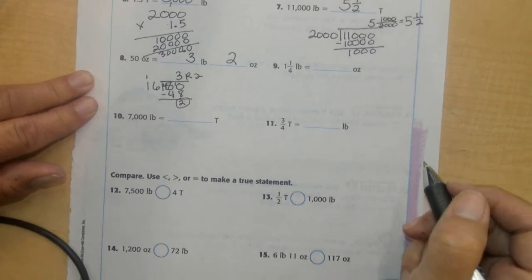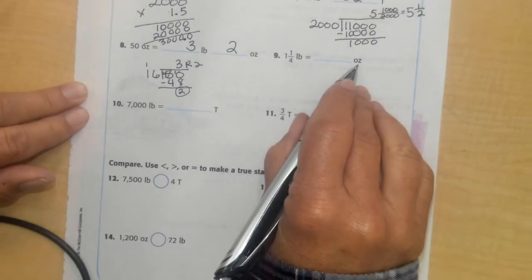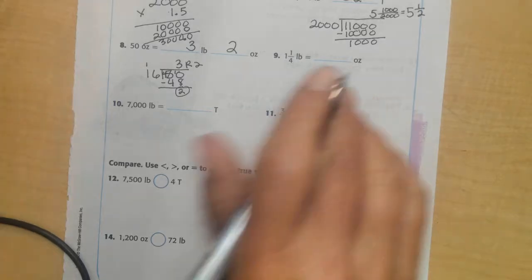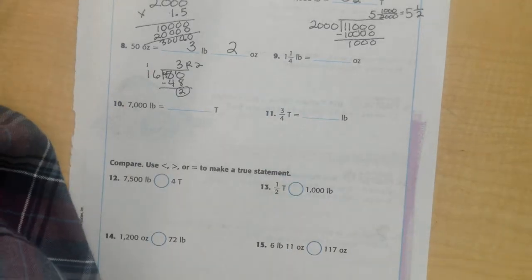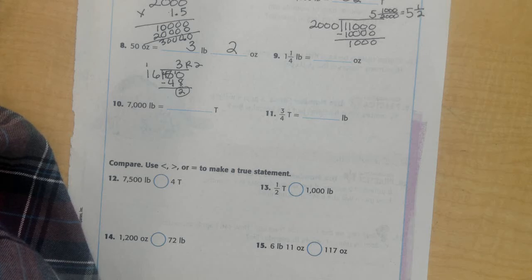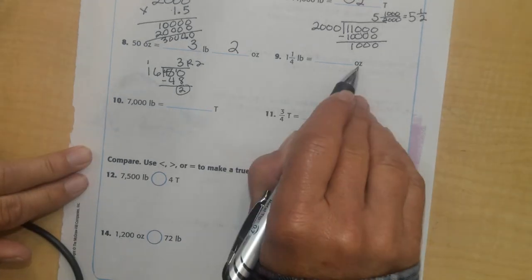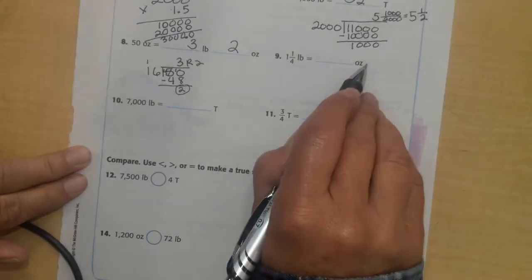Alright, my next problem, 1 1/4 pound, how many ounces is 1 1/4 pound? So right, this time I'm going from bigger to smaller. So when I go from bigger to smaller, I multiply.